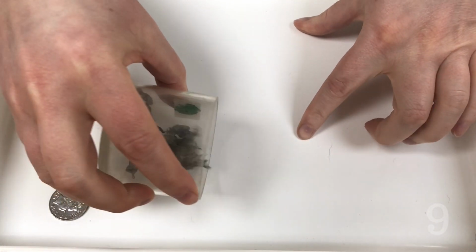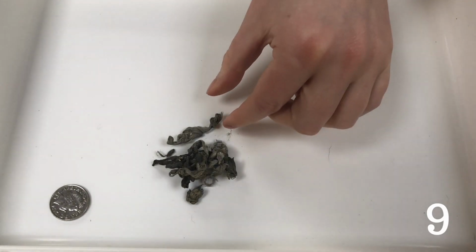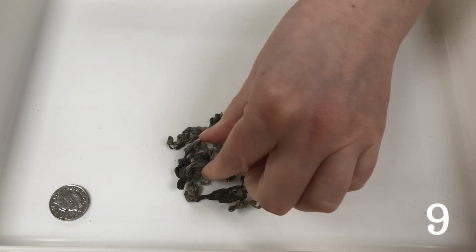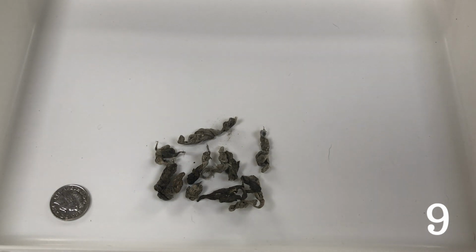So for dropping number 9, I've got another one that is not set in resin. It is very twisted in shape. It's quite a greyish colour. Part of that is due to drying, so originally it was much darker, but still a sort of blackish greyish colour, very, very twisted. And the reason why this has dried out and not gone mouldy is because predominantly it's made up of fur, so very high fur content within this particular dropping.